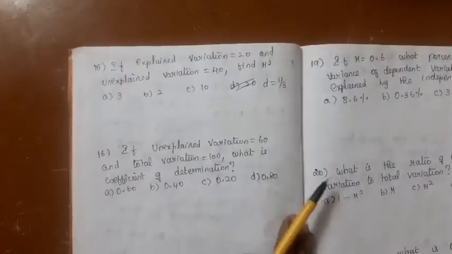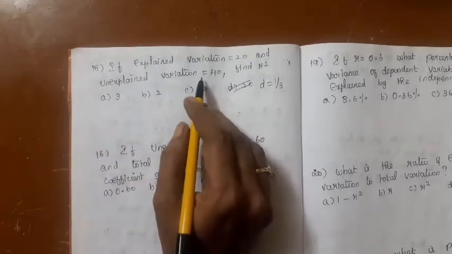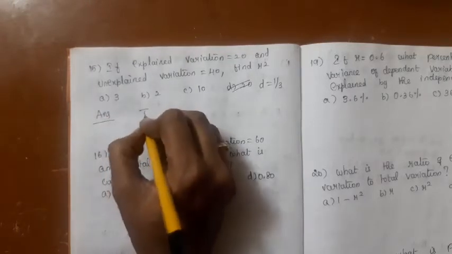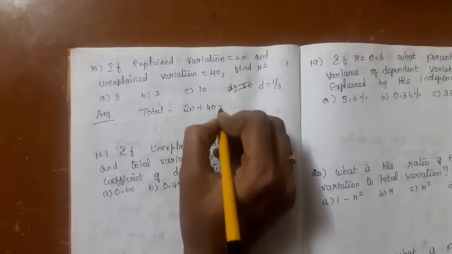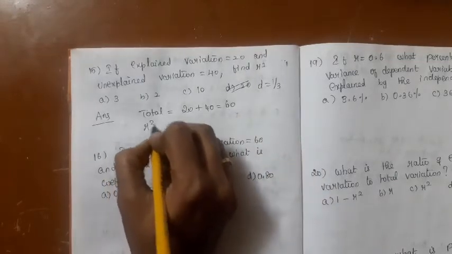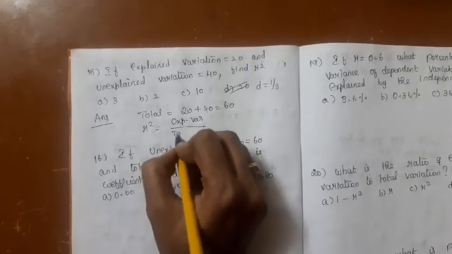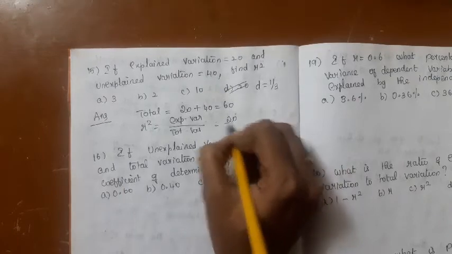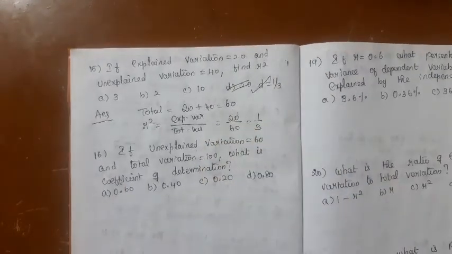Let us come to the problems. If explained variation is 20 and unexplained variation is 40, find R square. See, the total variation is explained variation plus unexplained variation, which is 60. So R square is explained variation divided by total variation. So explained variation is 20 divided by 60. The answer is 1 by 3, option D.